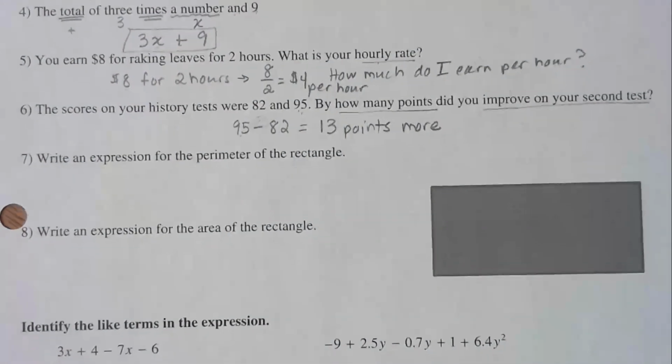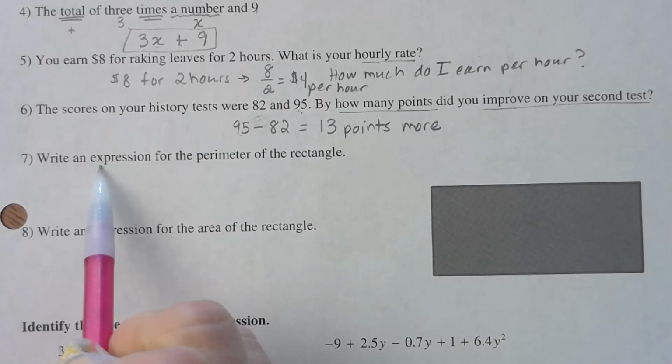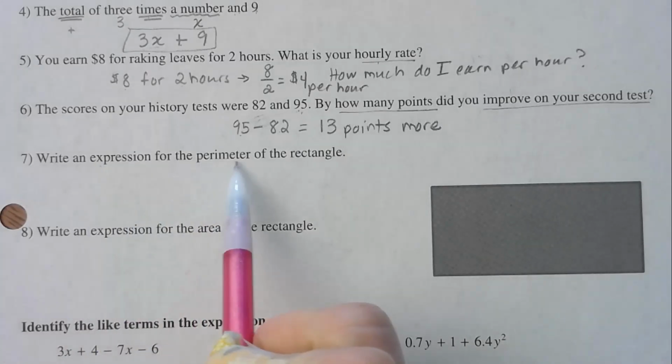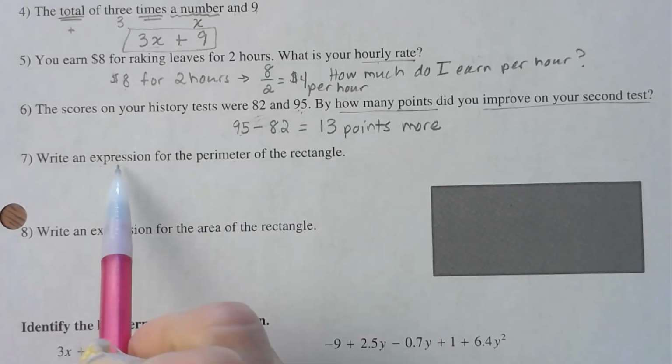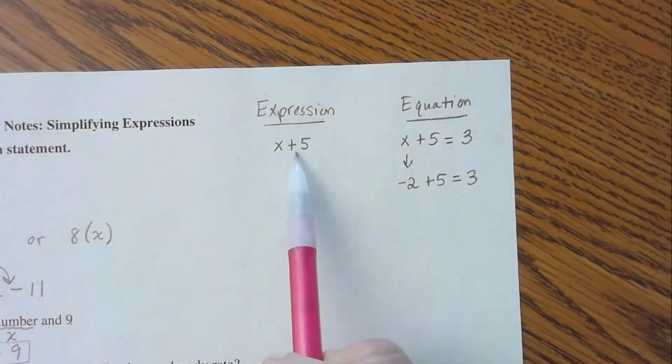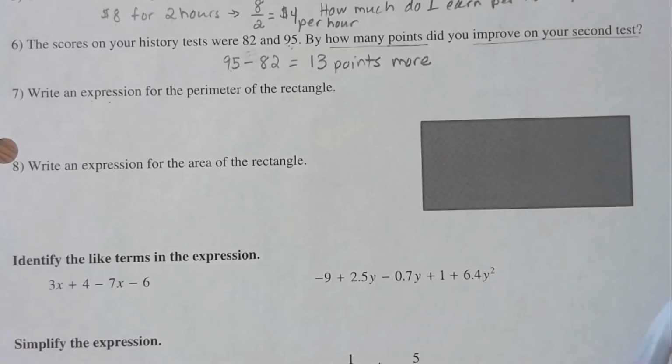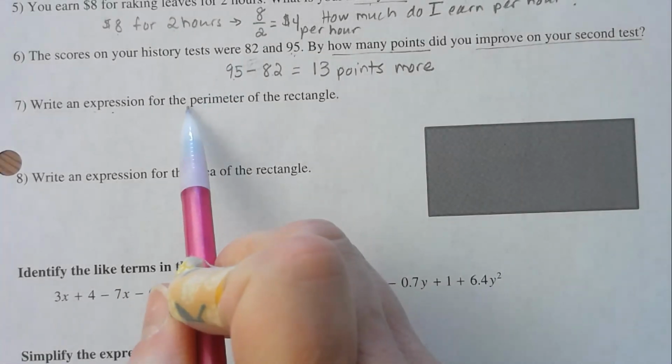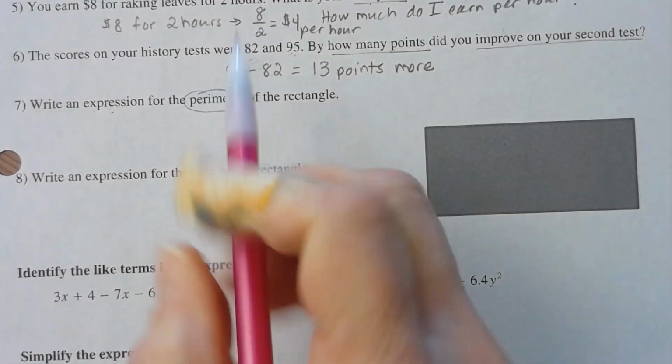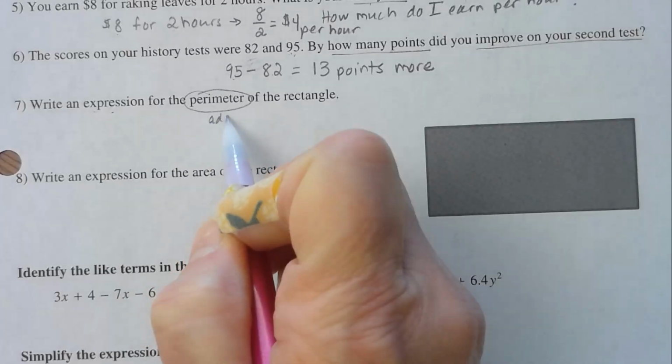Number 7, write an expression for the perimeter of the rectangle. Remember, expression does not have an equal sign. Perimeter means add.